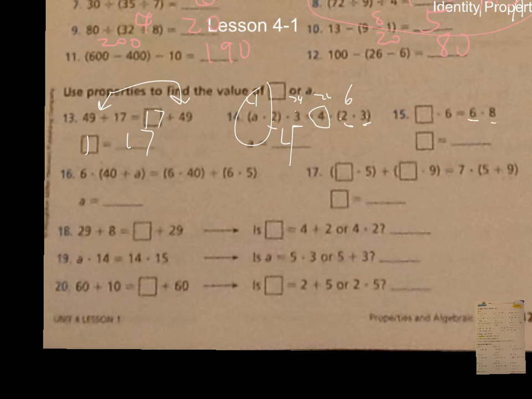Next one, here's pretty easy. We have 6 times 8 here, and we have something times 6 here. Well, that square has to be 8 because of the commutative property. Here's another one. This is the distributive property because it takes 6 multiplied by each of these two numbers inside the parentheses. So 6 multiplied by 40 for the first one, and then 6 multiplied by 5 for the second one. So that tells you that is supposed to be a 5.